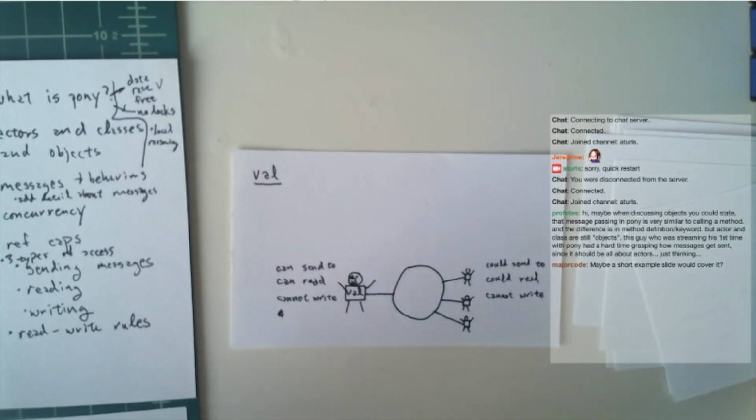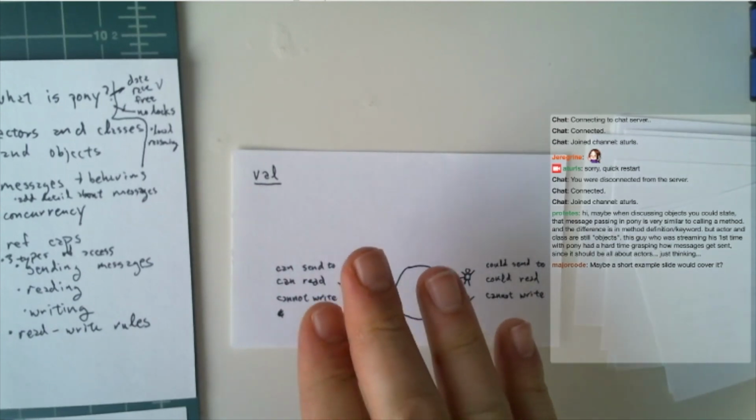And this is similar to what a number of languages do. For example, Erlang does this. You pass things around, but they're read-only. And so you can't modify them, because otherwise you could potentially have two actors trying to modify something at the same time, at which point you'd have a race condition.